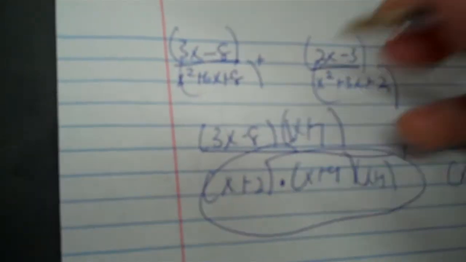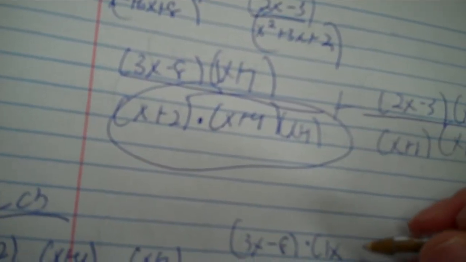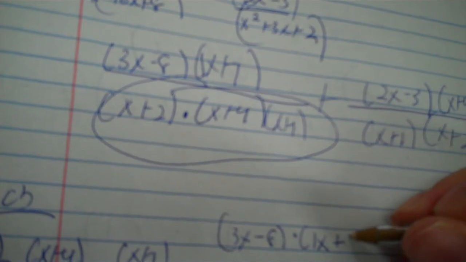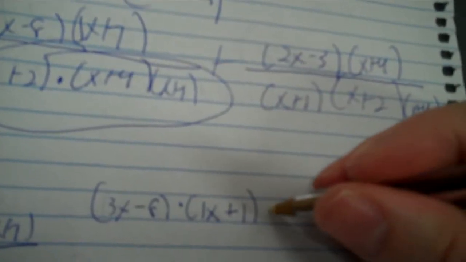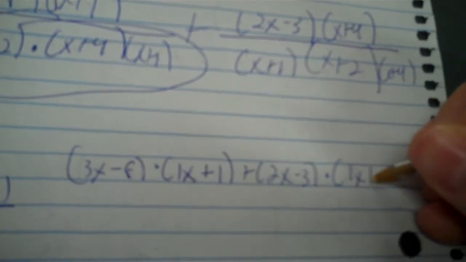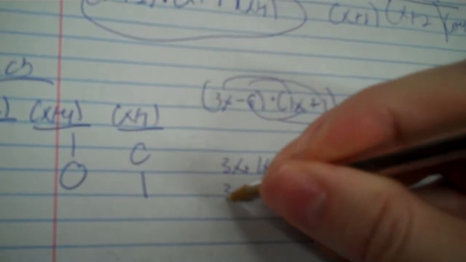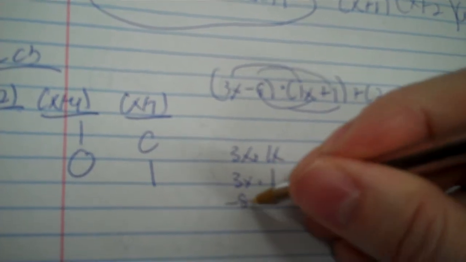Okay, so you FOIL the tops, okay? So you've got 3x minus 8 times x plus 1, plus 2x minus 3 times x plus 4. Okay, so multiply it out. So 3x times 1x, 3x times 1, negative 8 times 1x, negative 8 times 1.